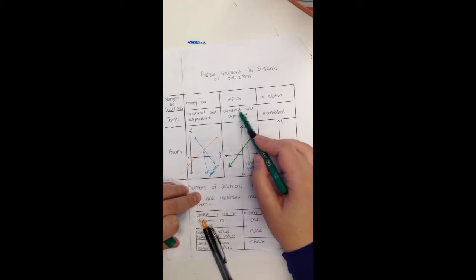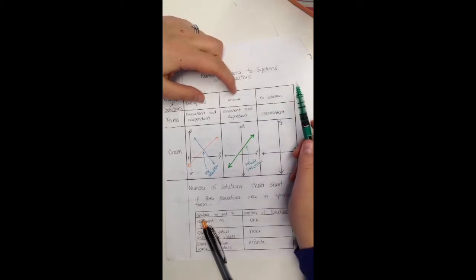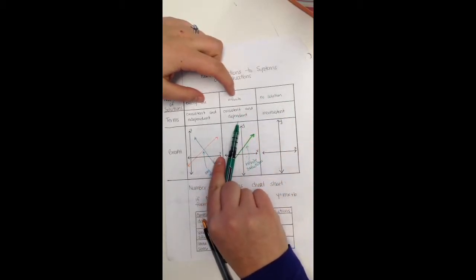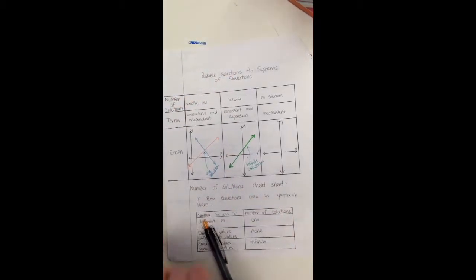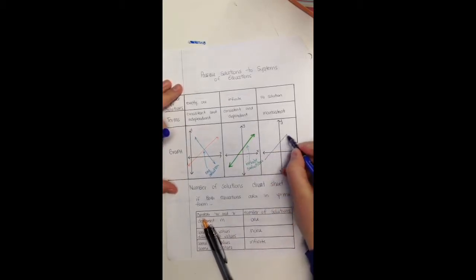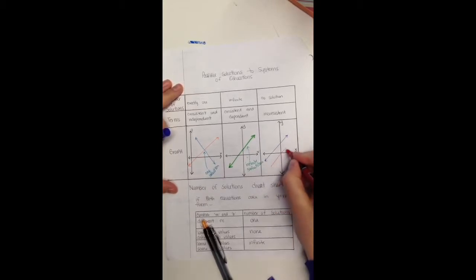And it is considered consistent and dependent. Notice that both of these are considered consistent. The only thing that changes is independent and dependent. And then we start talking about inconsistent or no solution. That is when you have two lines that never touch. Okay?